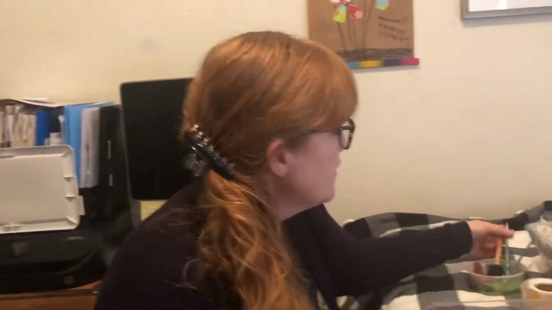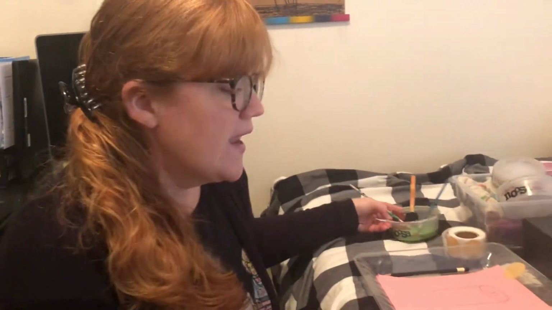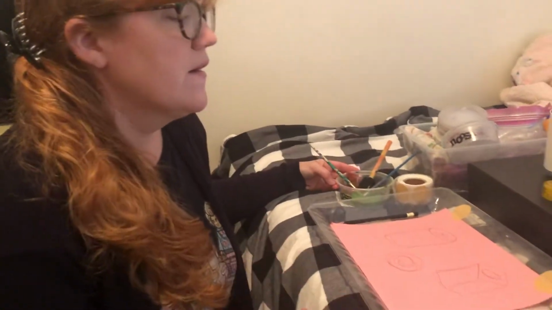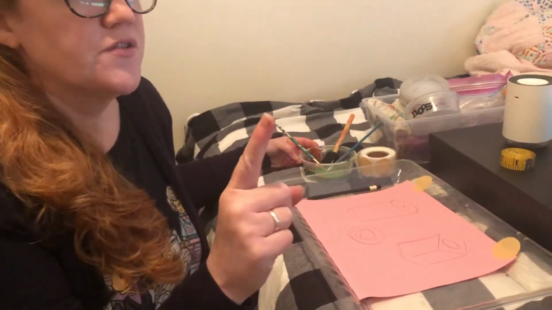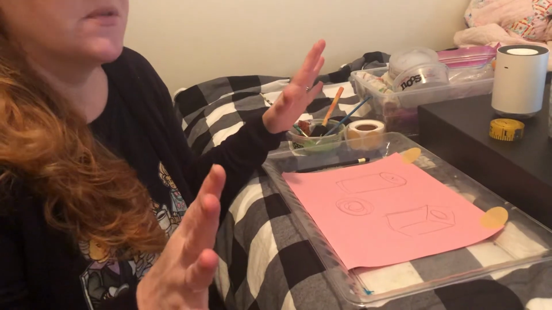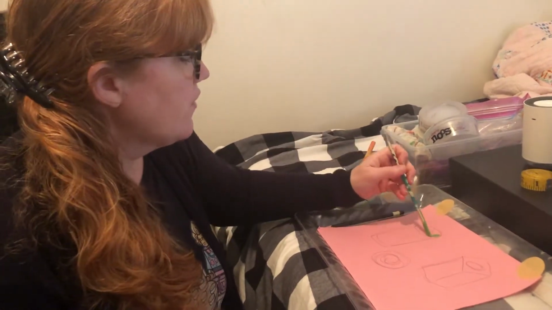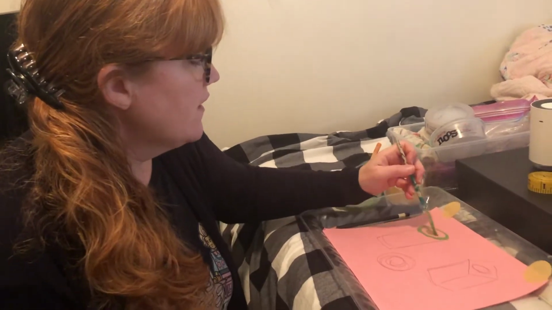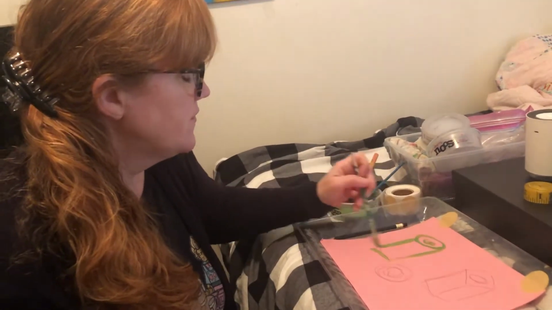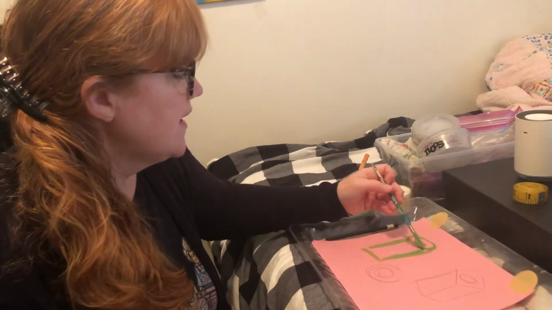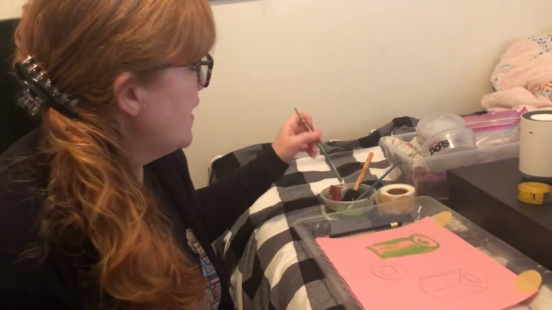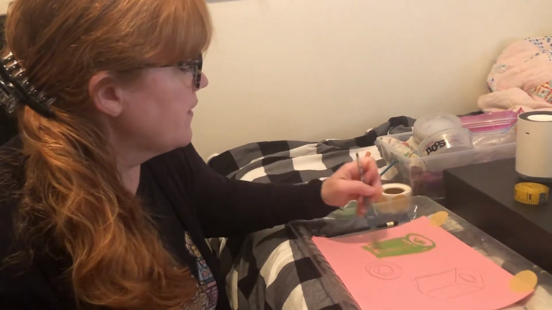Now, what I want you to do is you can either paint or color or marker that one color. So, or you could do all different types of things, but I want you just to use the one color. And I want you to try to color the whole page. Now, Miss Kate is gonna paint today because I haven't painted in a while. And I think painting might make me feel better.